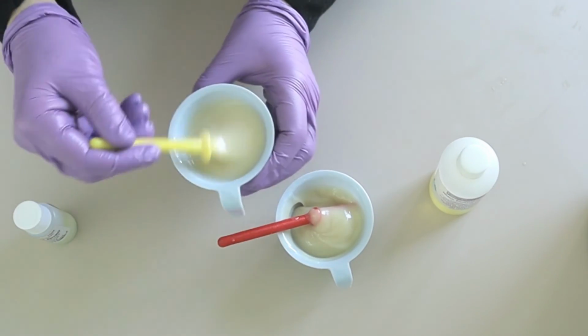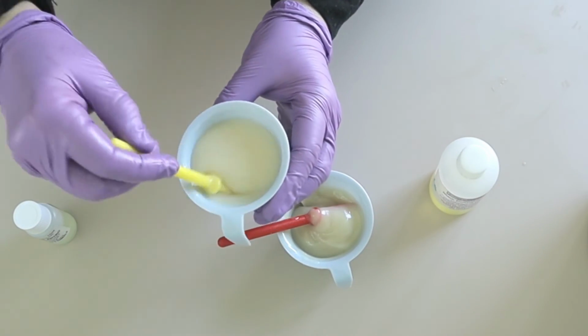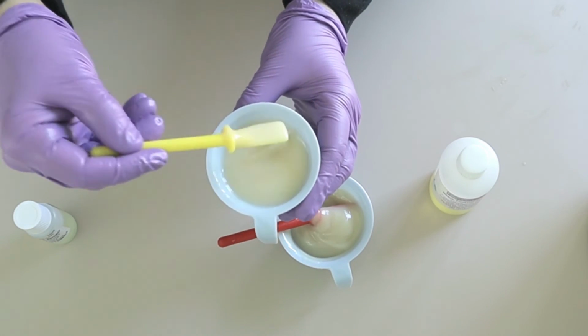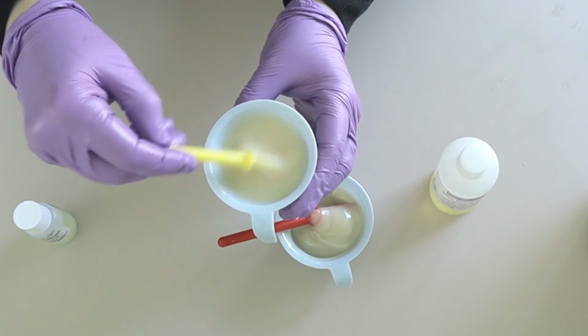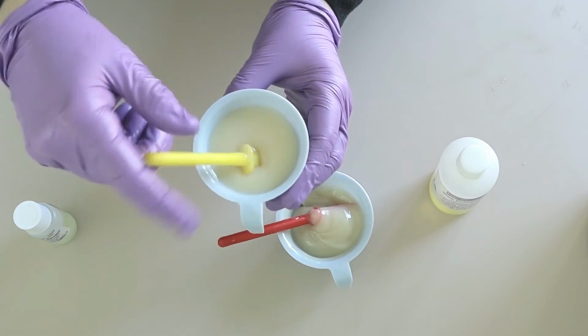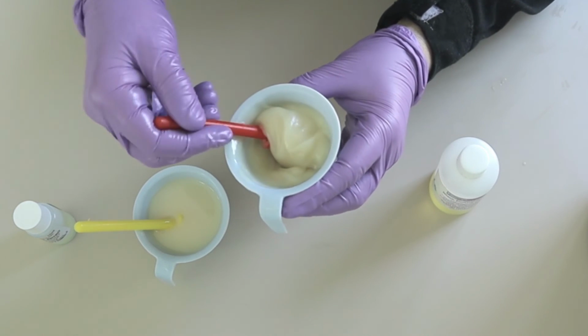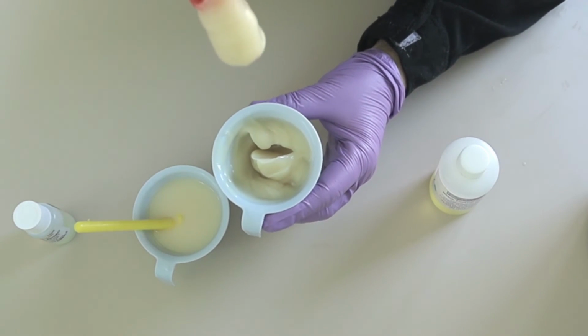I let them both sit for exactly 10 seconds and went back and stirred again, and you can see the first one nice and runny still, and the second one is quite considerably thicker.